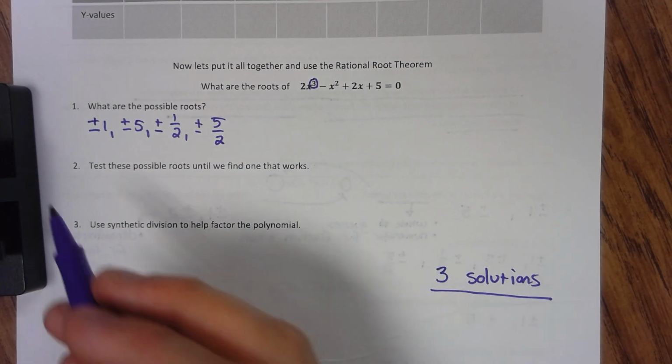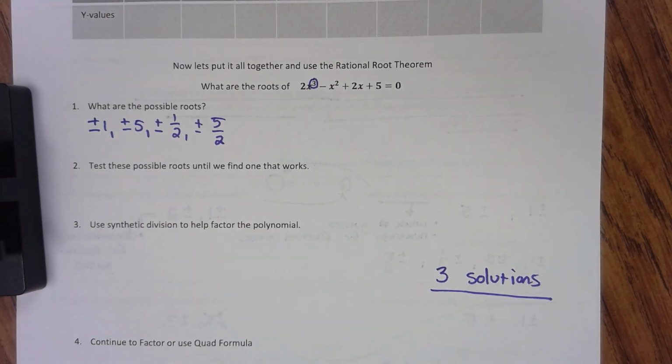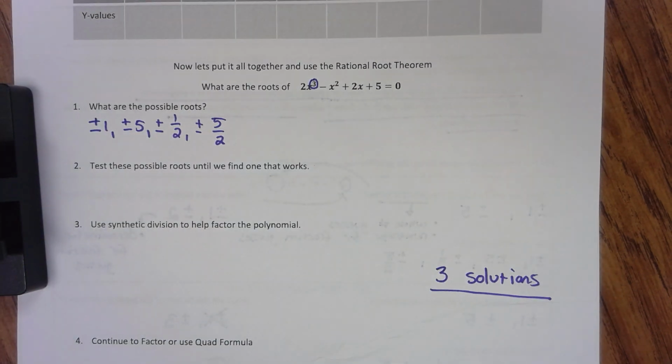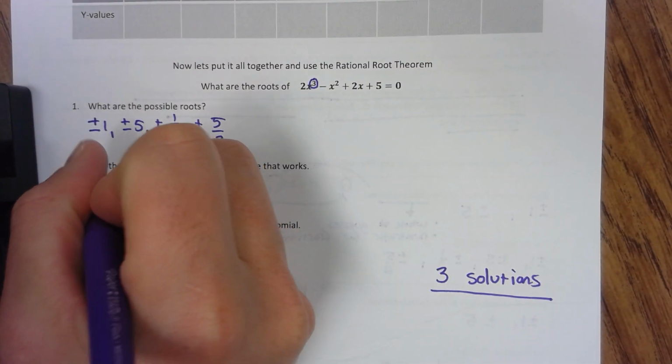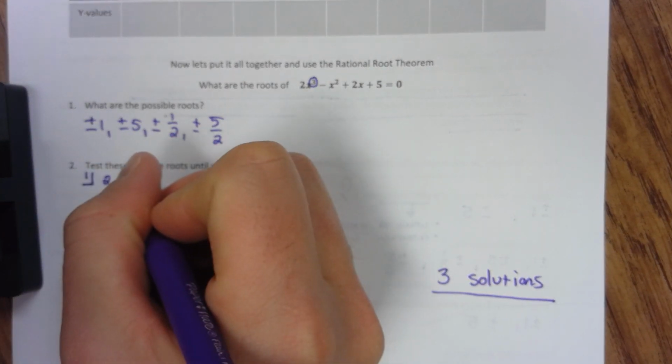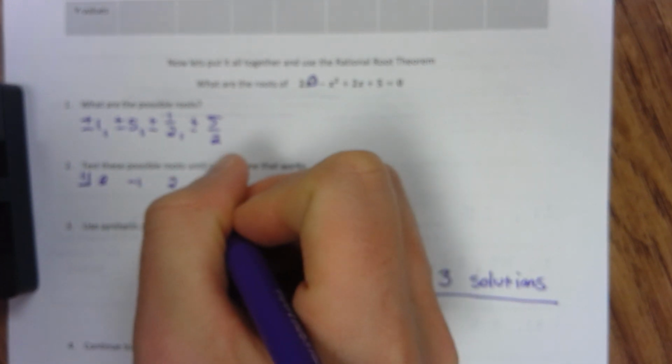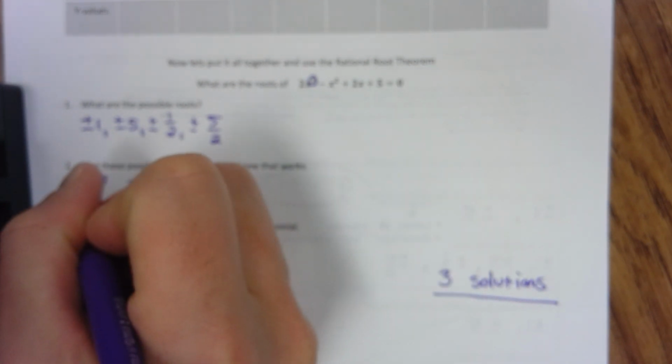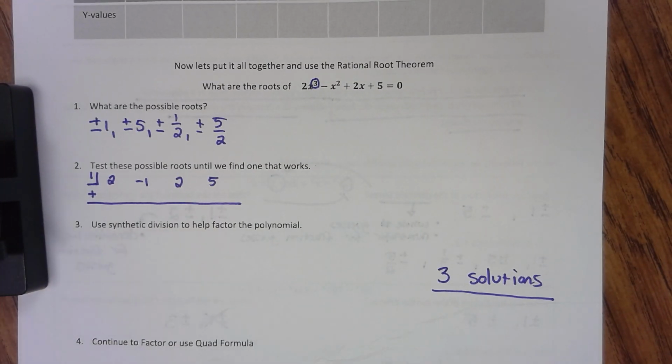Okay, so we're going to test, and I just always start with the whole numbers. If I can avoid putting fractions in the synthetic division, I want to do that, right? Because it's just a little bit more complicated. We can definitely do it, but it's not as easy. So I just start with 1 and see what happens. So I'm going to put 1 in the chair. I bring down all the coefficients, so 2, -1, 2, and 5. And as we go through synthetic division here, we're really only looking for a remainder of 0. If it's not 0, it doesn't do much for us.